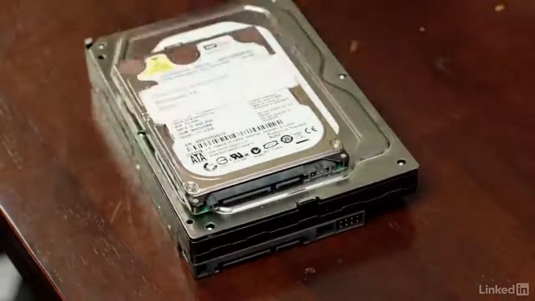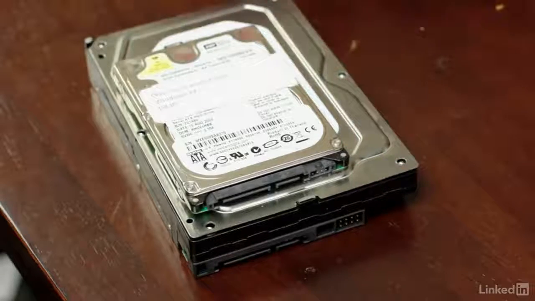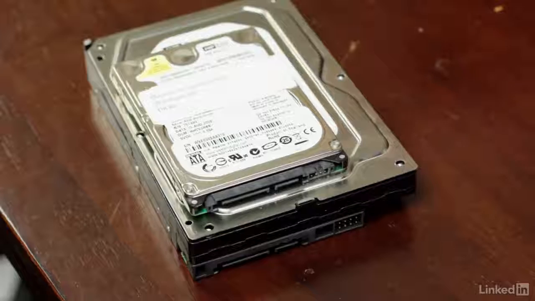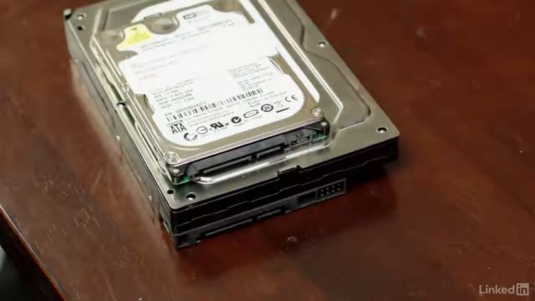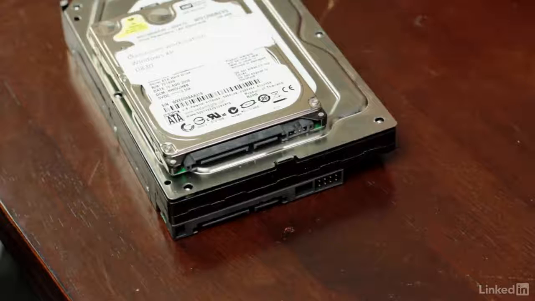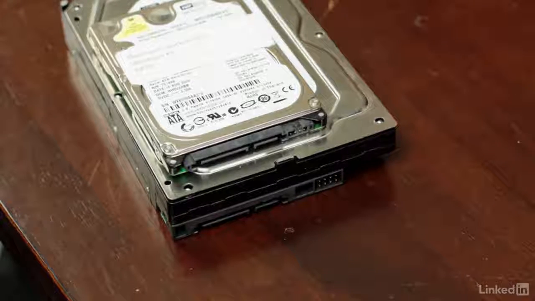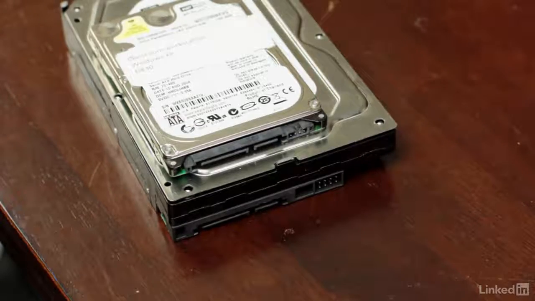Now, we've got a couple of different sizes here, so what I want to do is show you the two different sizes of drives. So I've got, at the bottom, a 3.5-inch drive, and here on top, I've got a 2.5-inch drive. Now, if you look very carefully, one thing you're going to notice is that the connectors are absolutely identical. So the 2.5-inch drive is going to be a little bit more common in, say, laptops, and the 3.5-inch drive you'll see more often in desktops. But other than that, from a technology standpoint, they are both SATA.